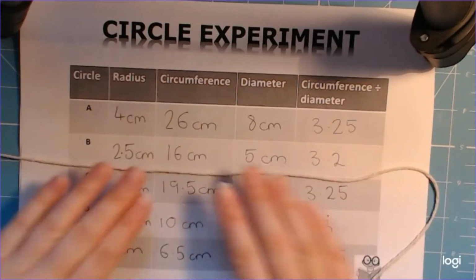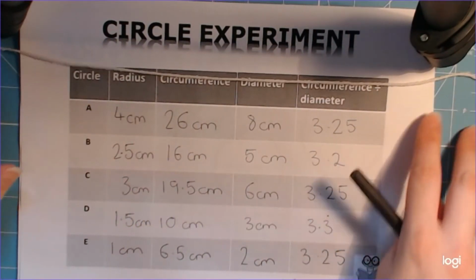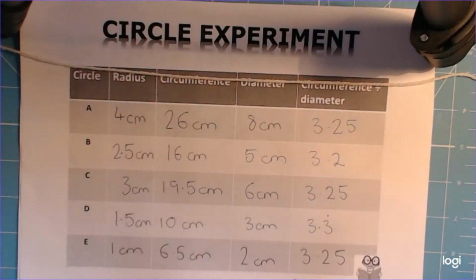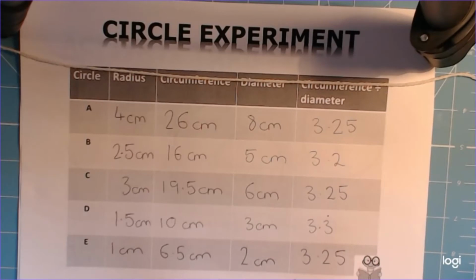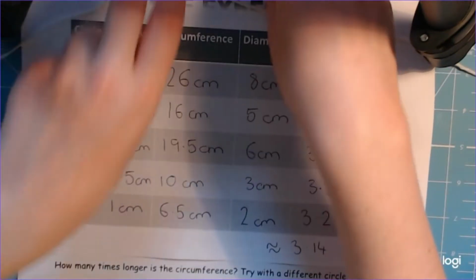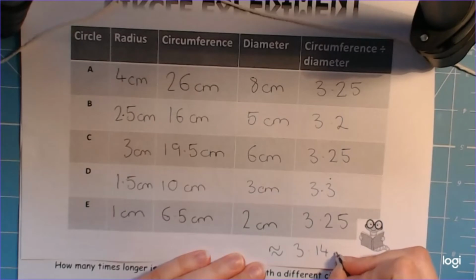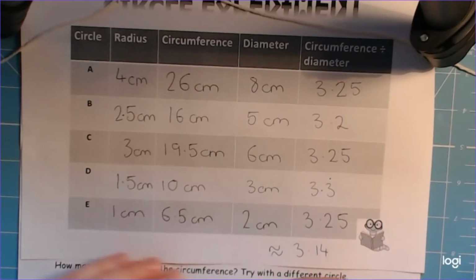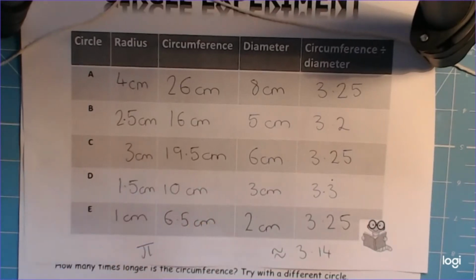But like I say, accuracy isn't ideal with the way that we've measured. Okay, if we had a more accurate way of measuring, we'd have got much closer to this. So what we can say is that most of these numbers are kind of near to 3.14. And, oh, I'm writing that off the bottom and you can't actually see it. There we are, 3.14. And we should know, or I hope we'll know by now, that 3.14 is what we shorten the number pi to. Okay, so that's the Greek letter pi.